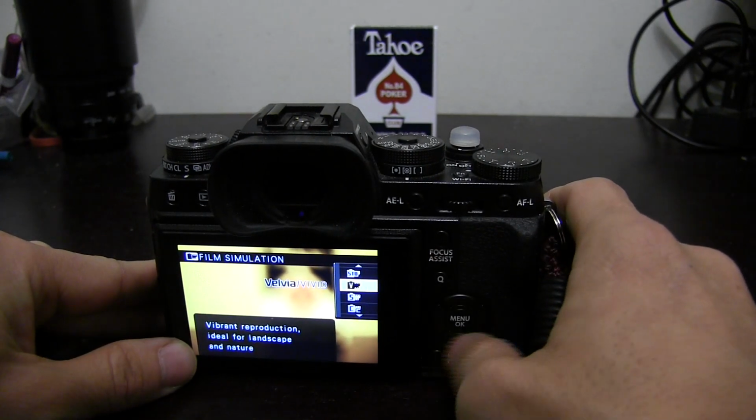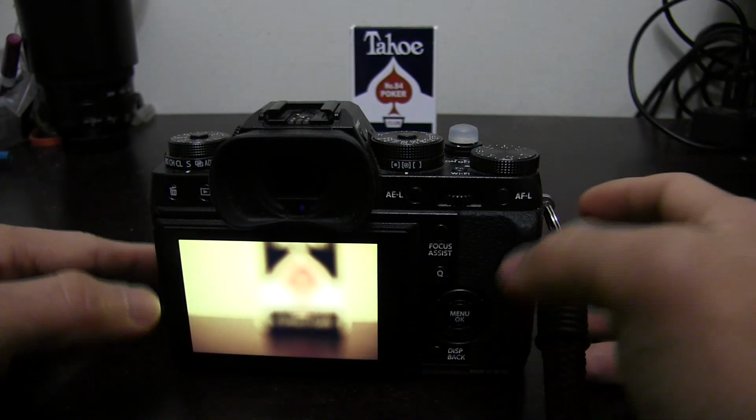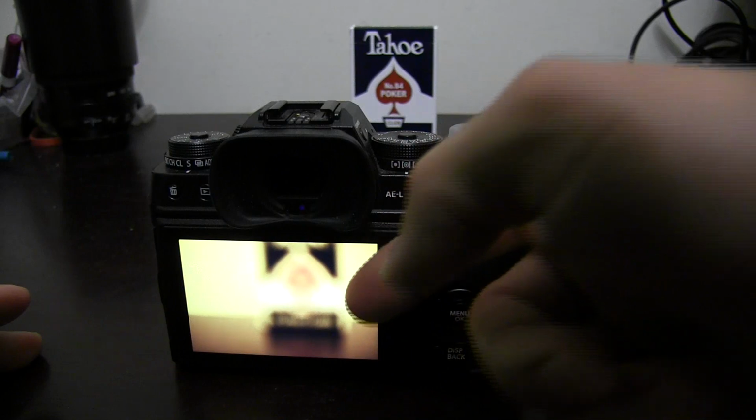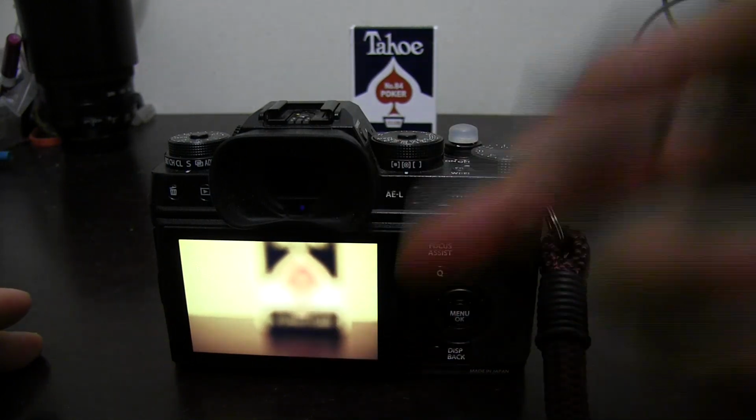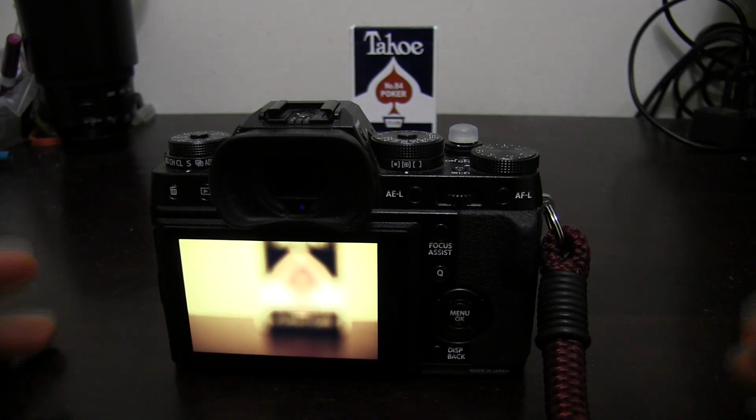So that's when these buttons take on a completely different function. They become function button shortcuts. Okay, so it depends on what screen you're on. A menu screen, things to choose from, or a live view, these buttons will act differently. Okay, hopefully that answers those questions.